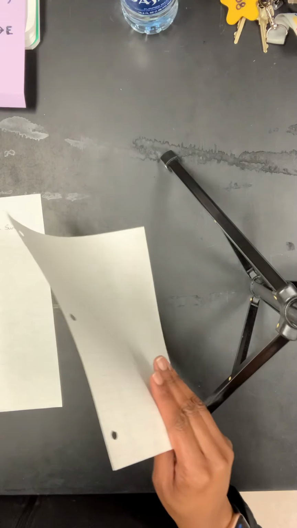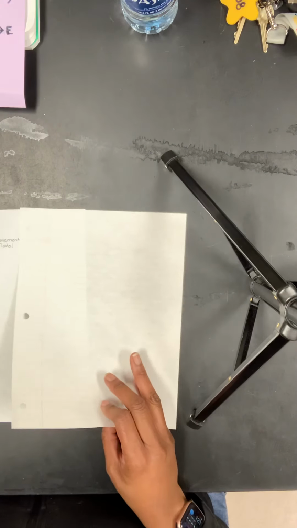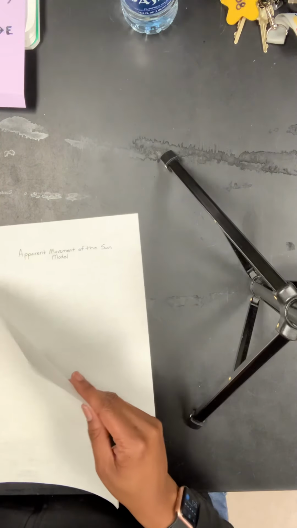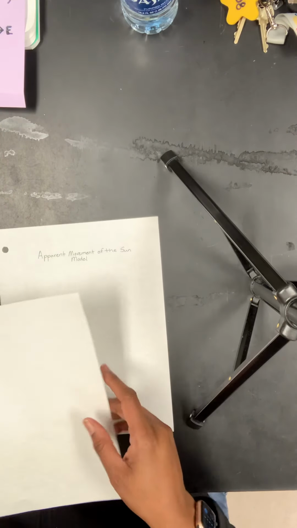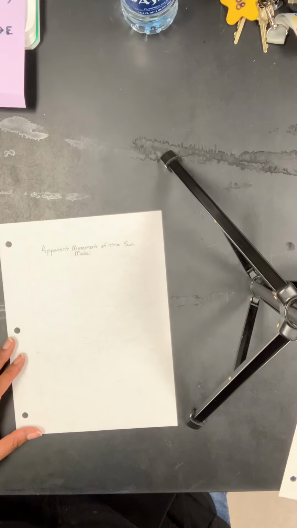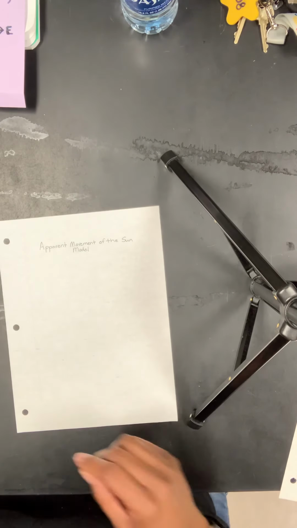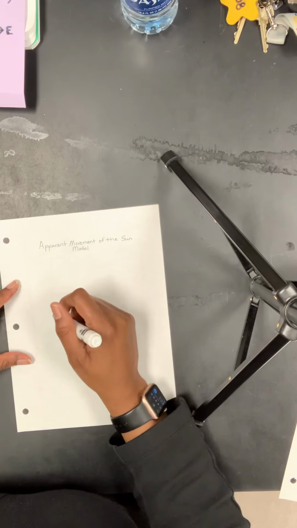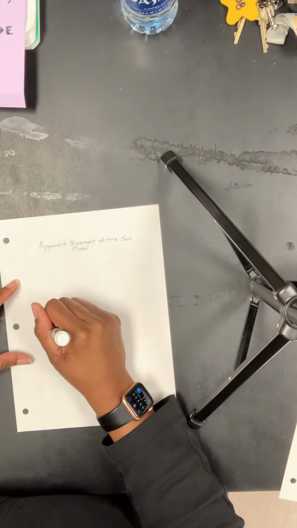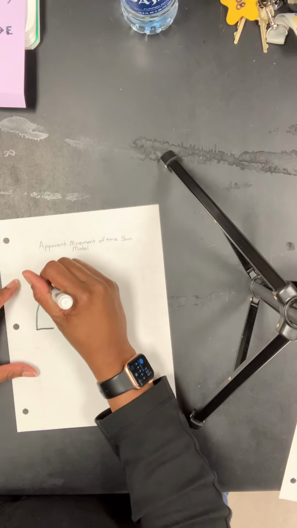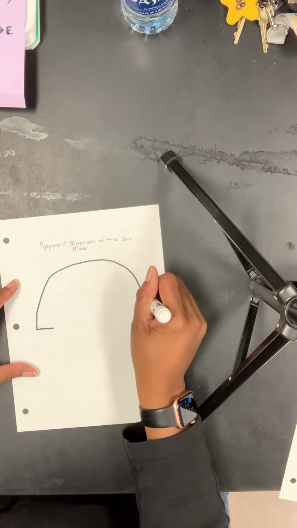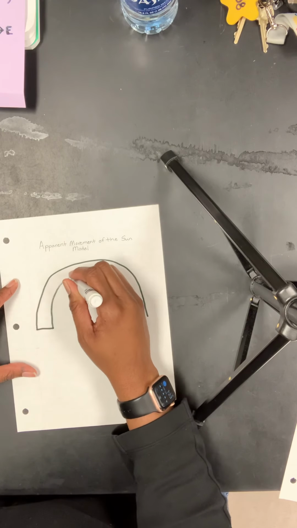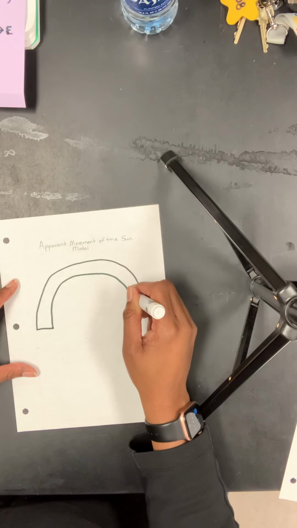Hello, JHA scholars. You will need 2 sheets of paper in order to make a paper model of the apparent movement of the sun. So on your first sheet of paper, you're going to want to draw an arch. And this arch will be cut out. Using a marker is helpful just because it's darker and you'll be able to see it better.